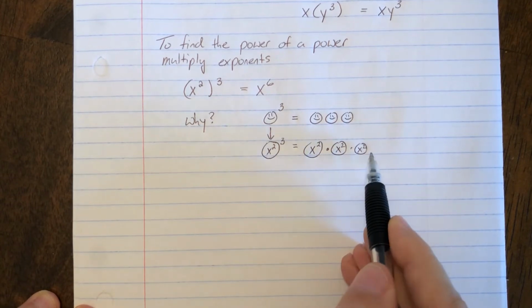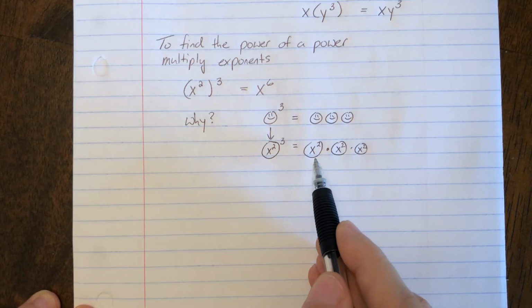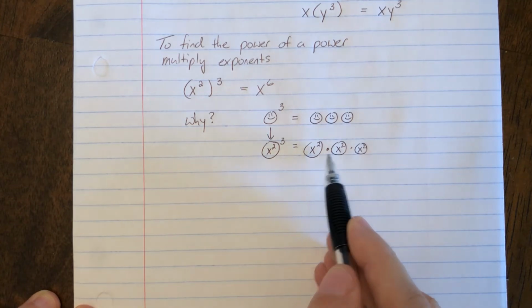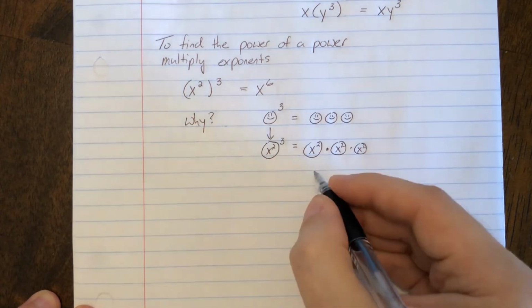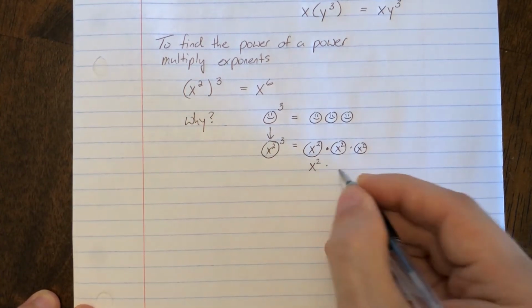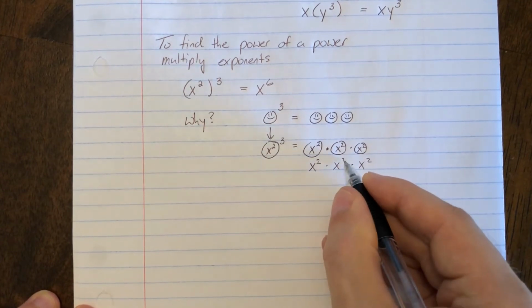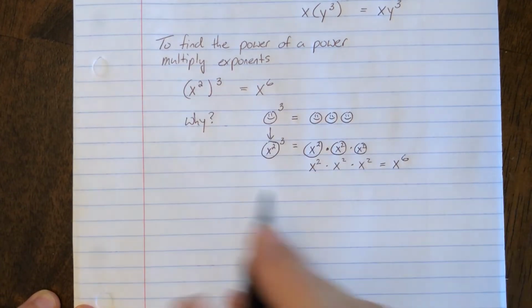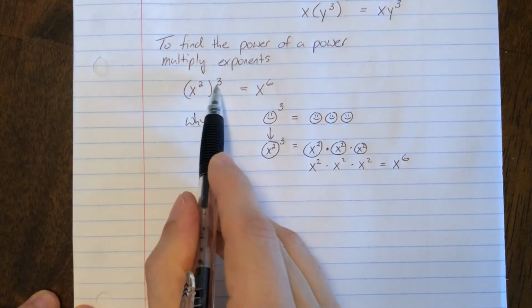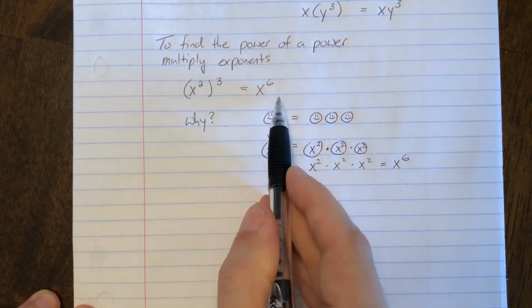And now that you have this like this, remember what we did last lesson. When you multiply and you have the same base, what do you do to those exponents? You add them up. So if I add x to the second times x to the second times x to the second, 2 plus 2 is 4, plus 2 again is 6. This would be x to the sixth. Going back to the original problem, 2 times 3 is 6. So this is the reason that this is true.